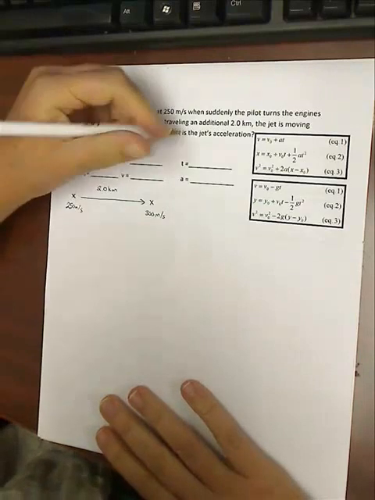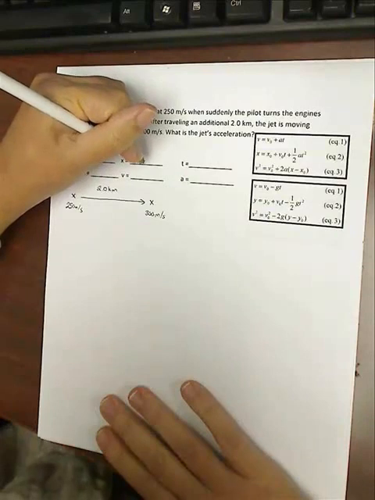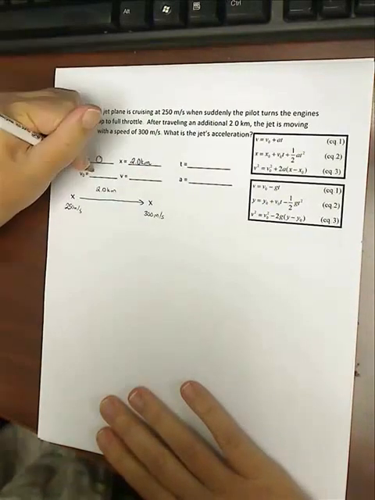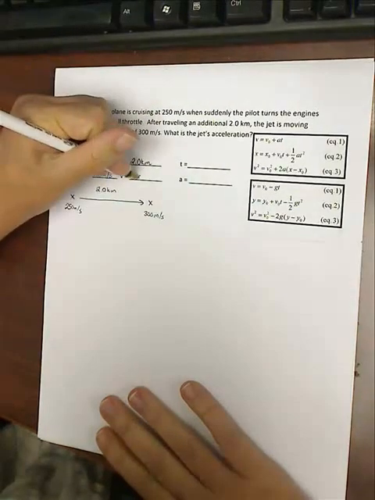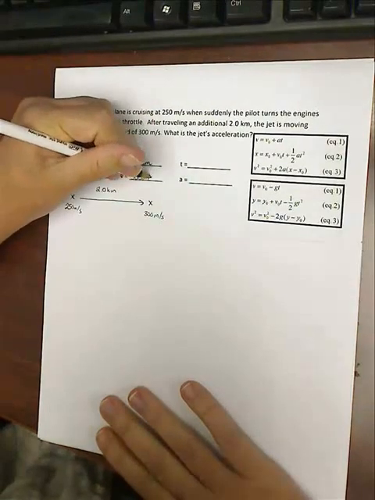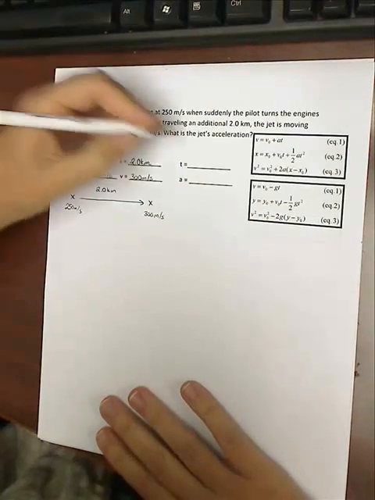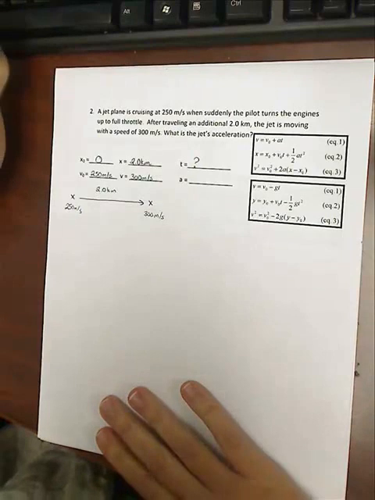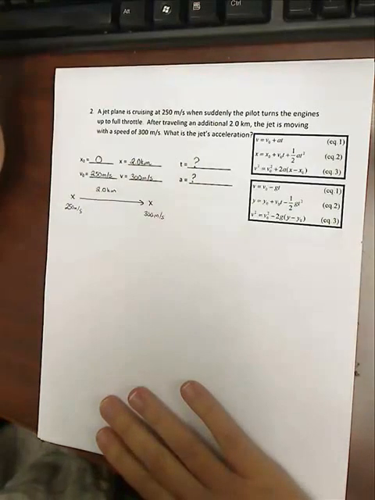Final position is 2.0 kilometers. Initial speed is 250 meters per second. Final speed is 300 meters per second. How long did it take? What's the time frame for this problem? We don't know. And what is the acceleration? We don't know. That's what we're meant to find out in this problem.